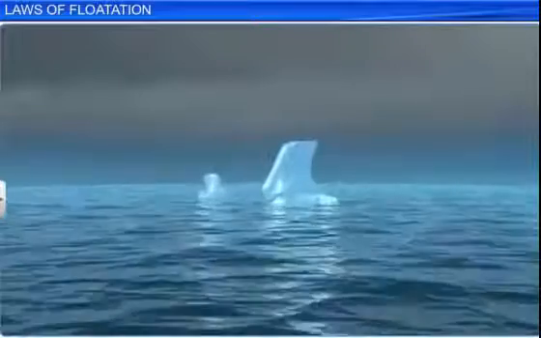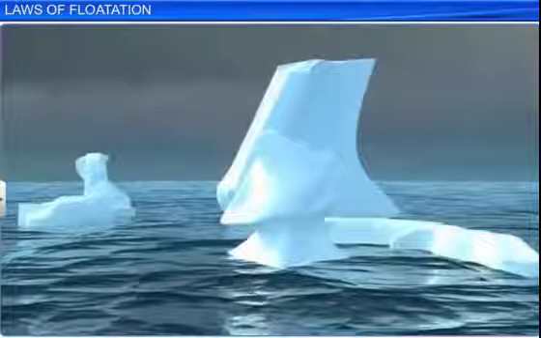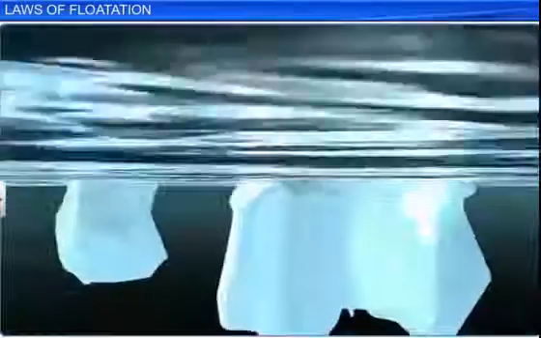Let us now study the flotation of icebergs. The density of ice is less than the density of water. Therefore, huge masses of ice, known as icebergs, float in water. The part of the iceberg that appears on the water surface is very small. A large part of it is inside the water.